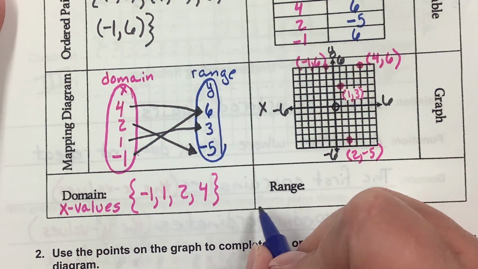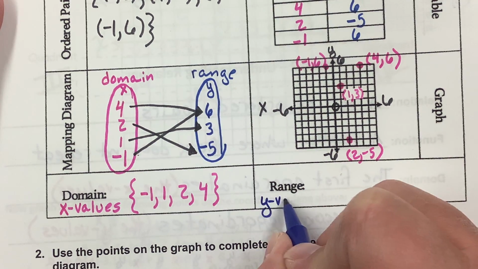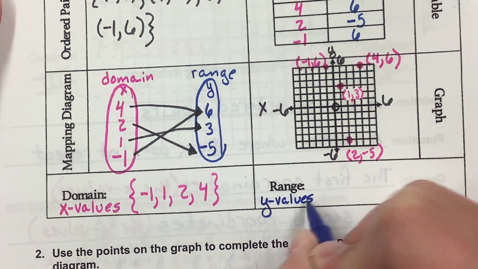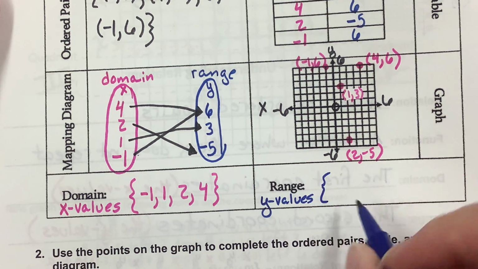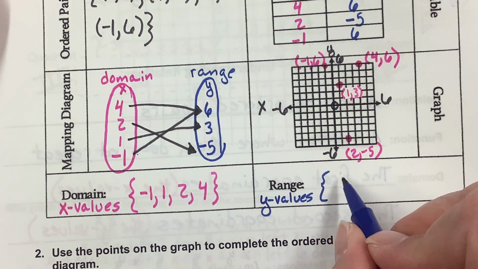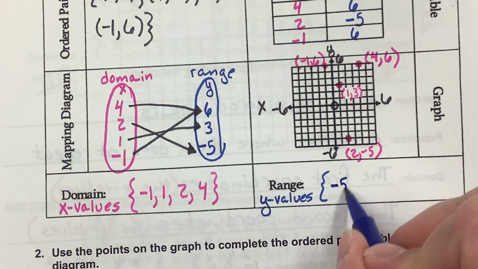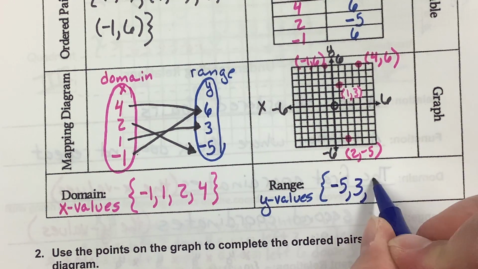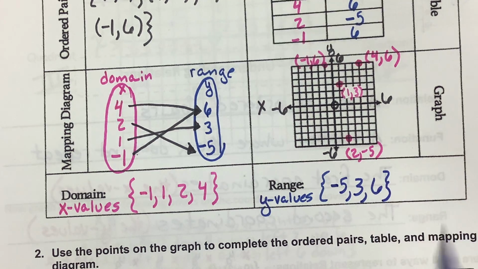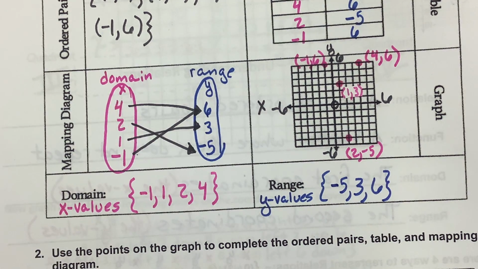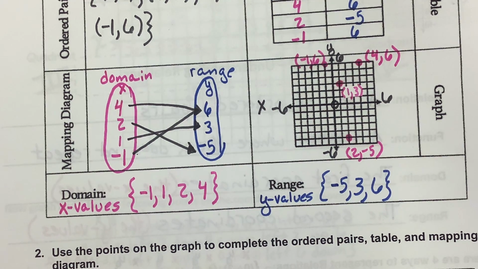And the range, that's the y values. You use a curly bracket to open it. And my range is, again, I start with the smallest, go to the largest: -5, 3, and 6, and then close the curly bracket. Be careful. You want to be consistent with what you're doing.